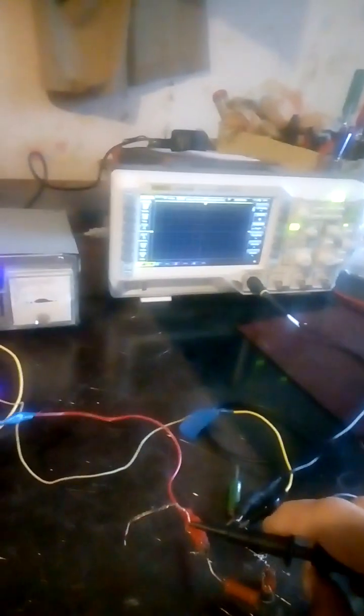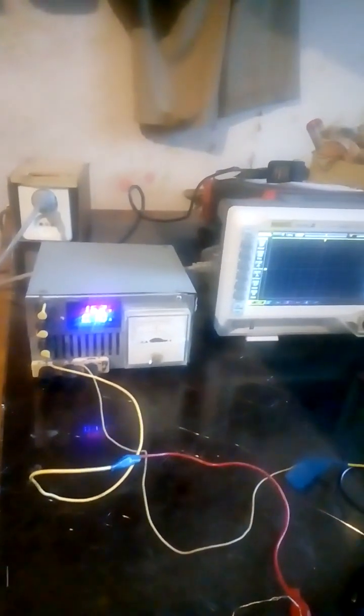So we have an offset on the oscilloscope. How can we remove this offset so that we can see the ripples of our bench power supply? Let's go to the menu of the channel, go to the measurement of DC, and change it to AC.